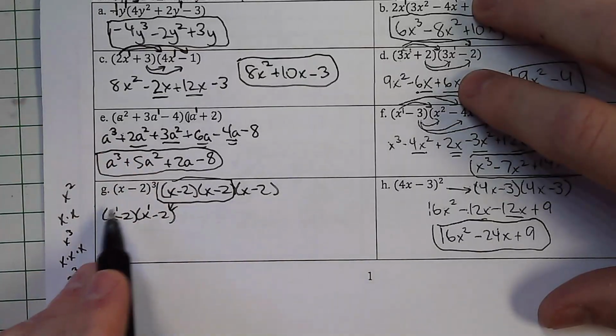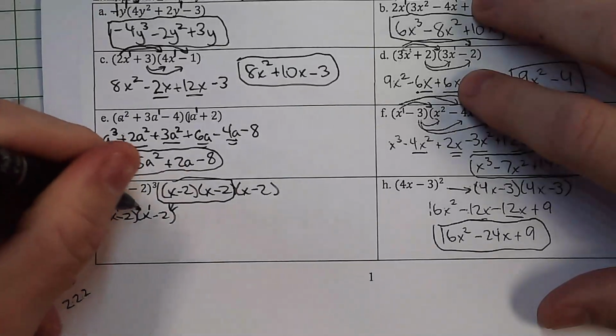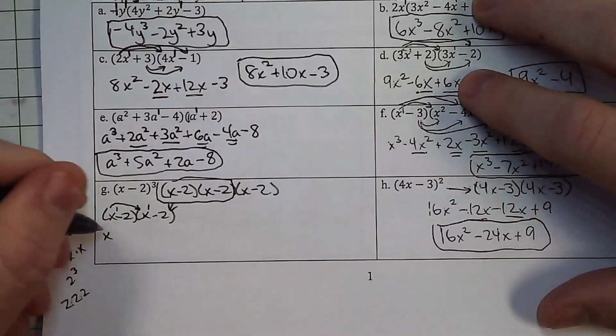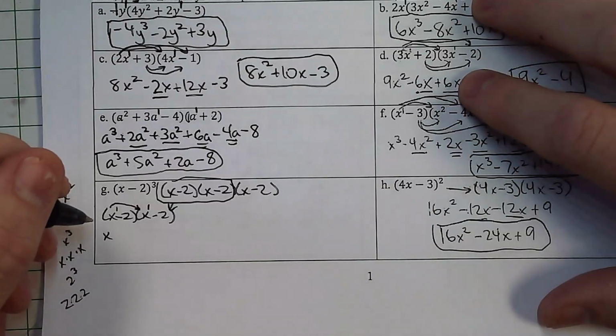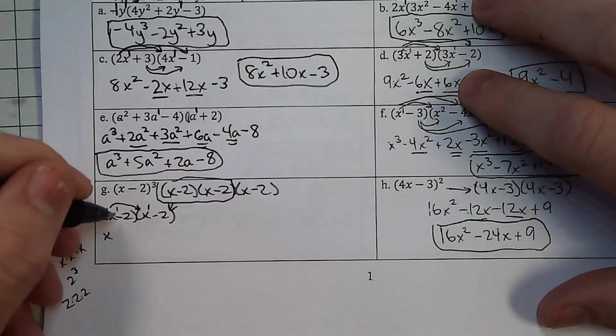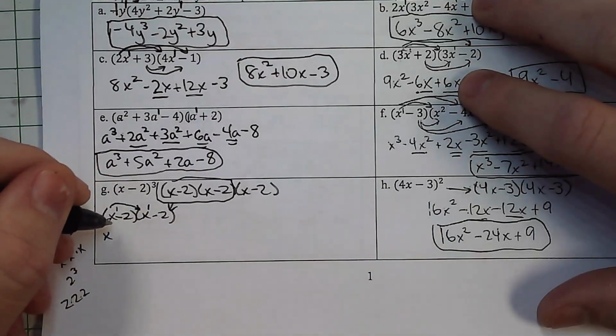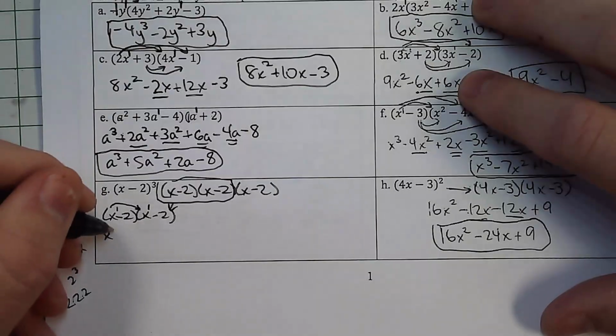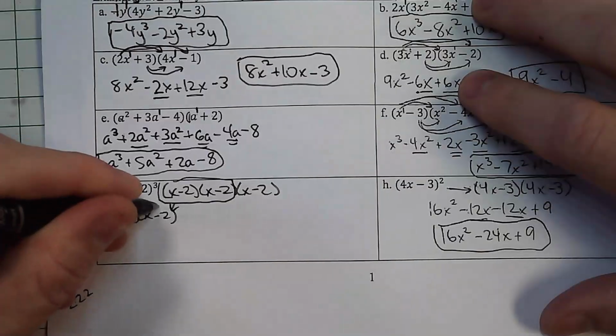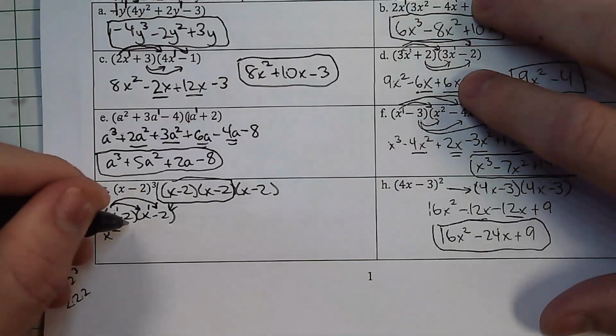Kenny, do you know what x times x is? What do you do with the exponents? Ask Hattie. Hattie, what do you do with the exponents? Add them. Good. So x times x is x squared. And then you do x times negative 2. So you do x times all this and negative 2 times all this.